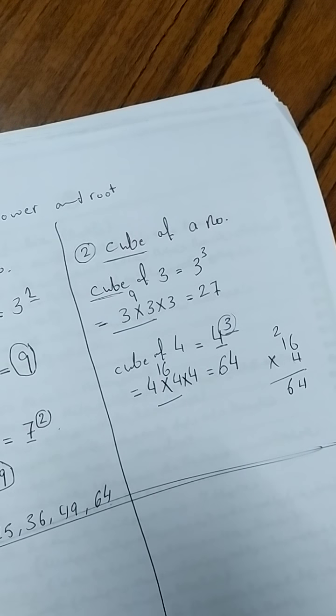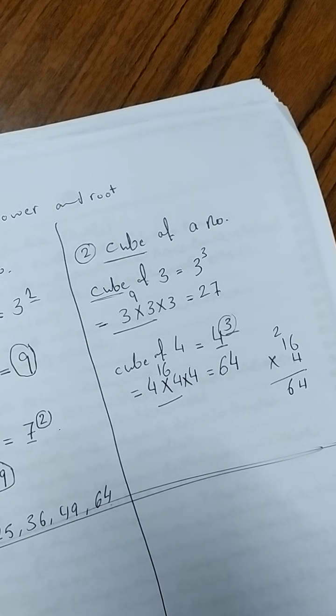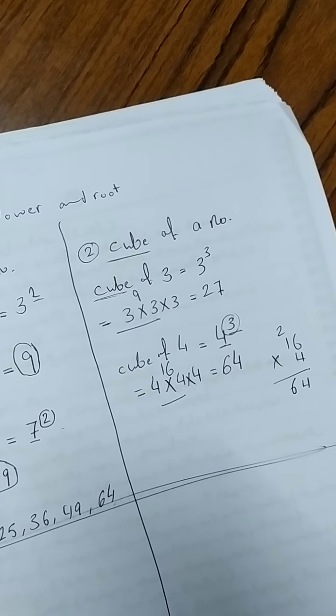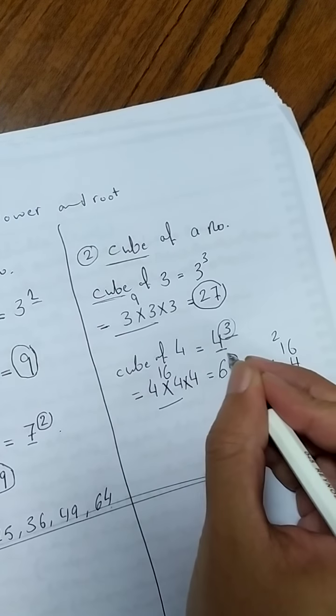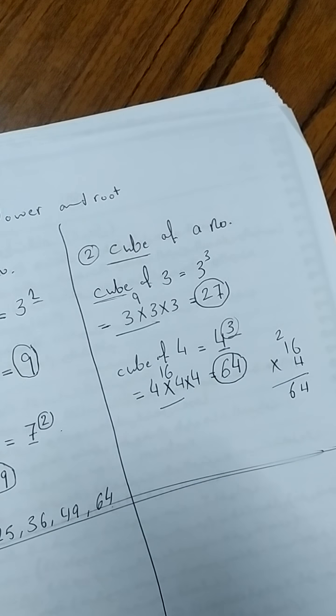So when I ask you to get the cube of 4, or 4 to the power of 3, I'm going to multiply 4 by itself 3 times. 4 times 4 equals 16, times 4 equals 64. So the answer for this question is 27, and the answer for this one is 64.